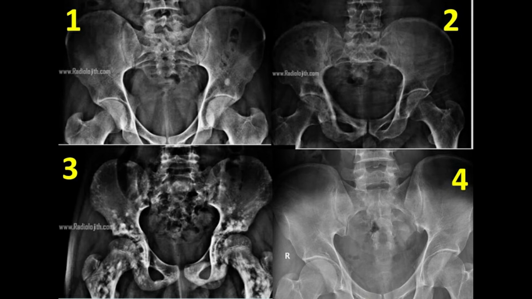Here I am going to present 4 gentlemen who have been recently diagnosed with renal cell carcinoma and they came for CT PET for staging. I am going to give the X-ray pelvis of the 4 patients. Please analyze the picture and think about the respective diagnosis.